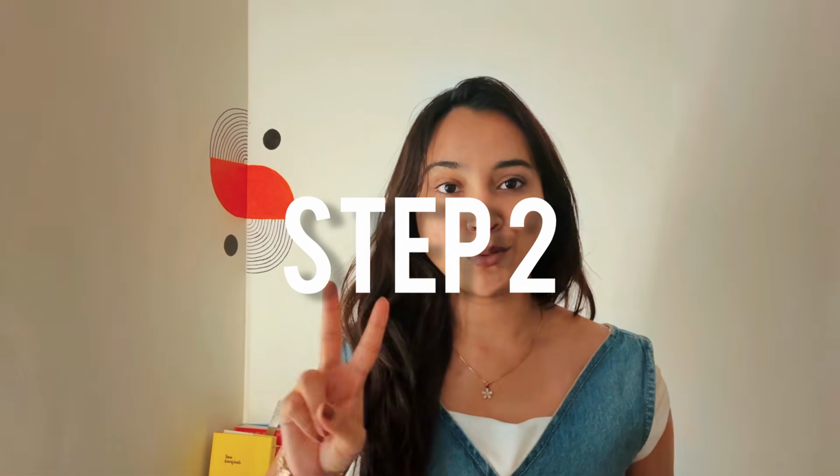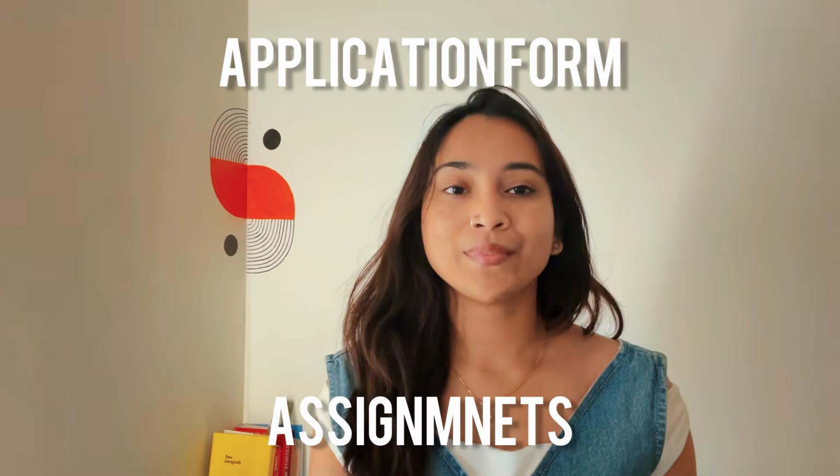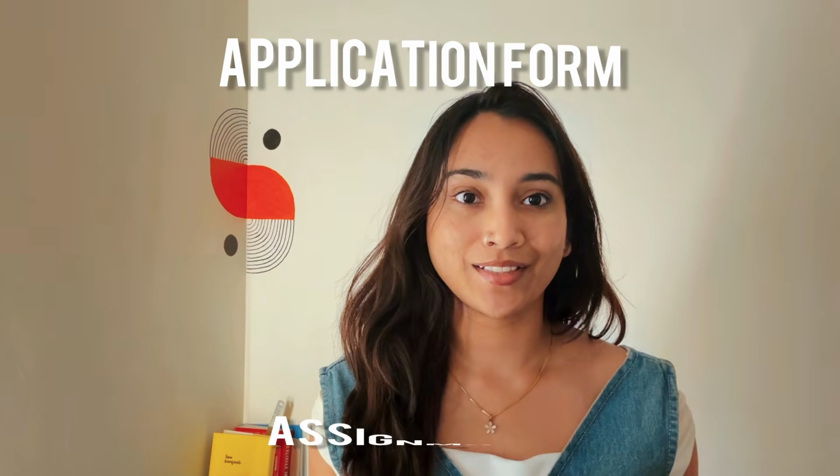Step number 2, application forms and assignments associated with it. Your application form won't only include your CEED score or portfolio submission, but an assignment submission as well. But here's a catch, not all IITs ask you to submit that assignment. It's just IIT Bombay that asks you for a stream-specific assignment to be submitted.